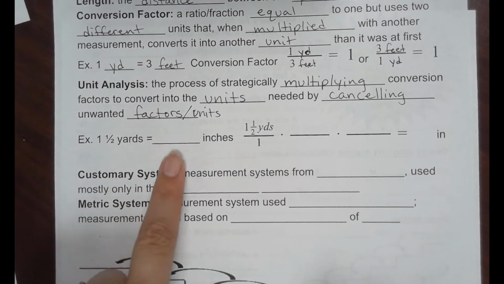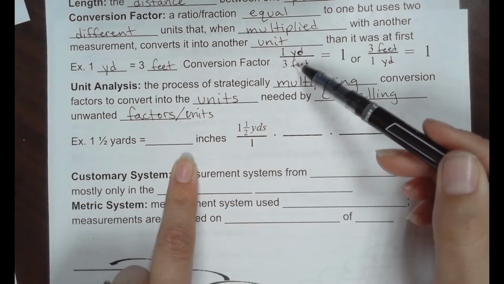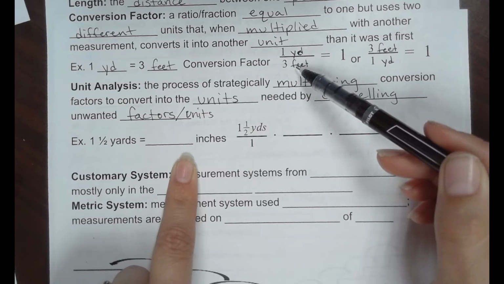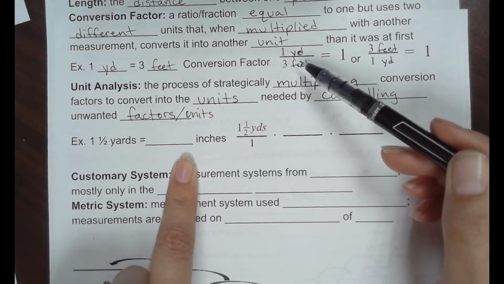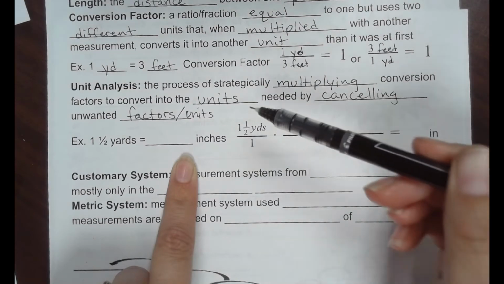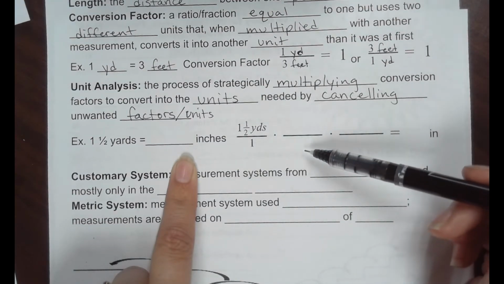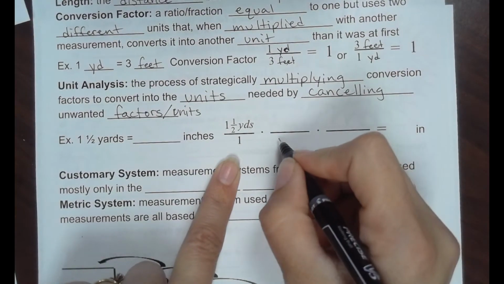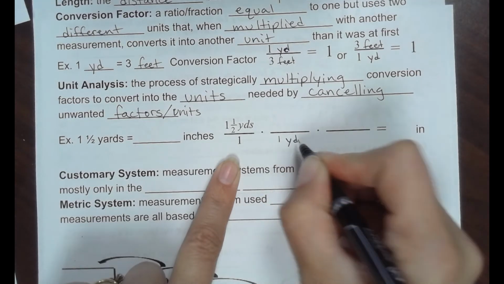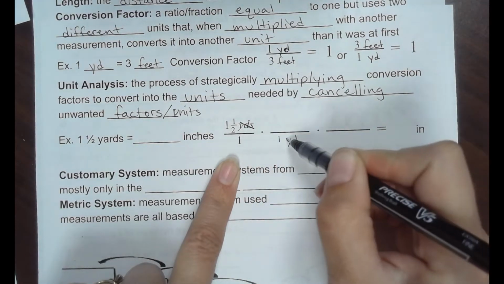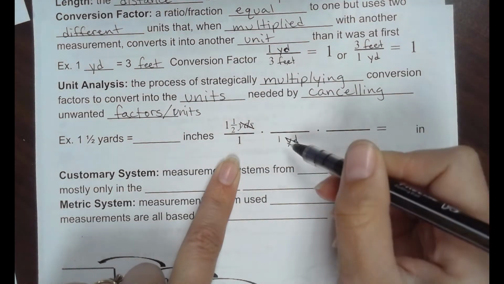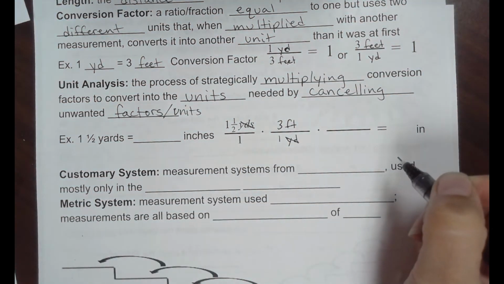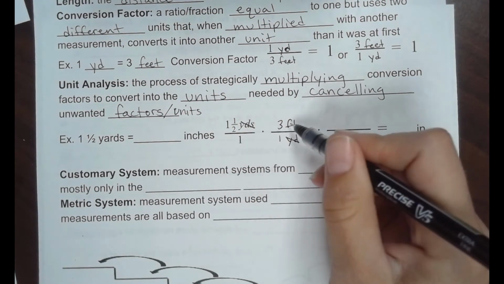1 1/2 yards, we're trying to convert it into inches. So I can strategically multiply conversion factors, like 1 yard is equal to 3 feet. But when I'm multiplying fractions, remember how you can cross cancel something on top and something on the bottom of a fraction? Well, if I want to cancel out yards and I want to get to inches, I can put 1 yard down here. What that's going to do is it's going to cancel out my yards. But I know that 1 yard is equal to 3 feet. So when I multiply by 1, I'm not changing any values. This is equal to 1.